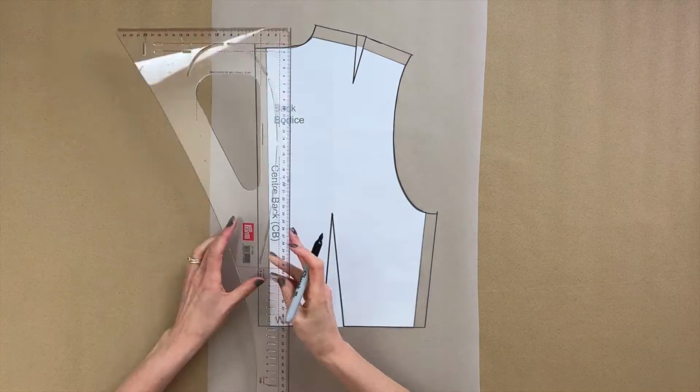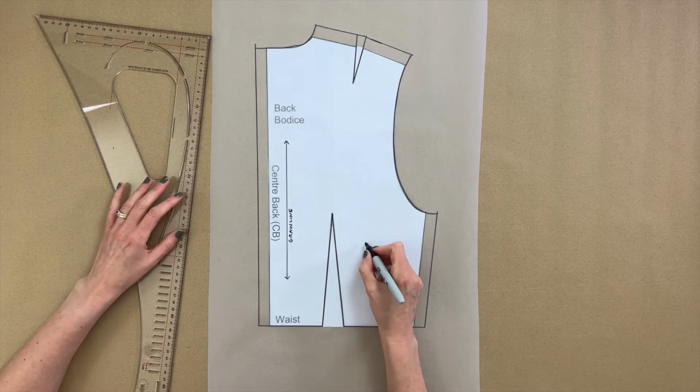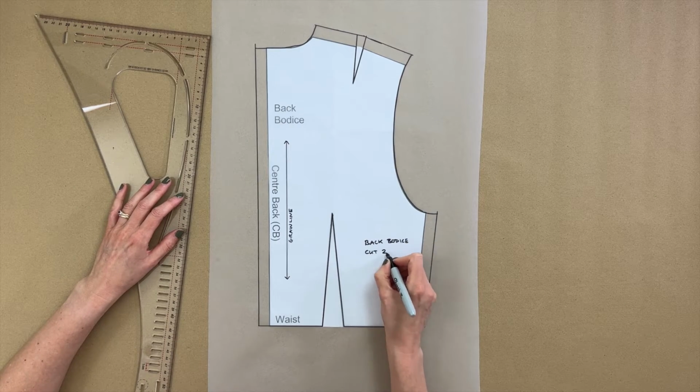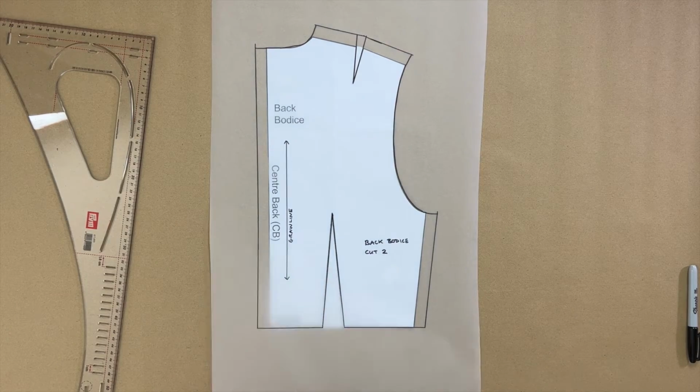Draw in your neckline. Grain line follows the line of the centre back. Annotate your pattern piece to say that it is the back bodice we need to cut to, and then add your pattern name.